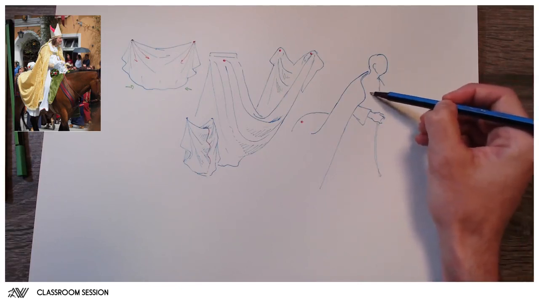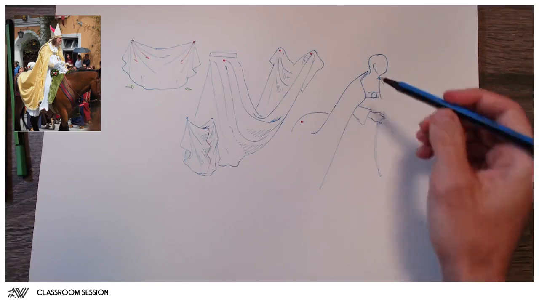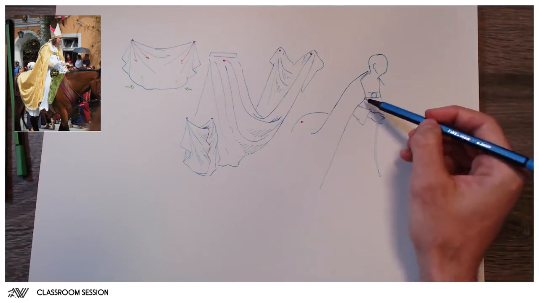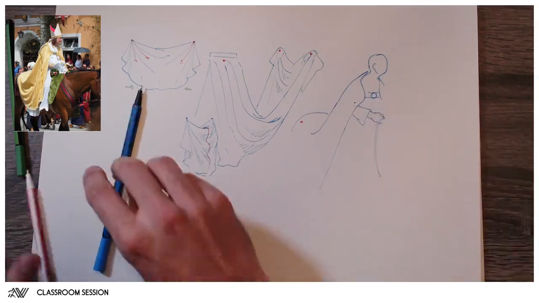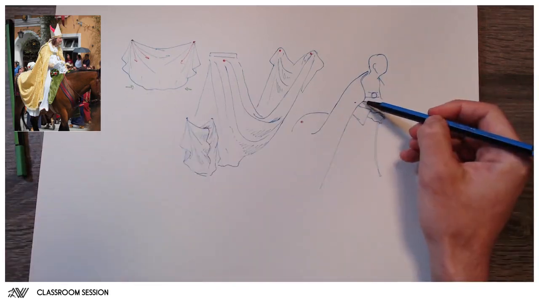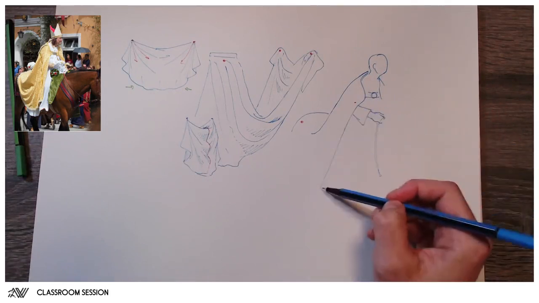And it's being held together by some sort of a cool band. I'm not going to draw that in detail because that's not important. And so when we think about it, we have one point of tension created here because that fold needs to droop over that arm. And so this will essentially be a drop fold, right?